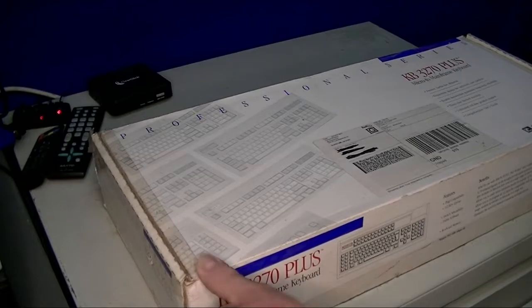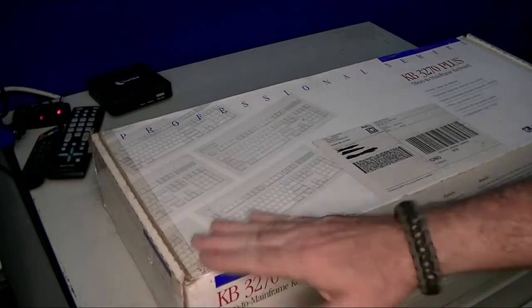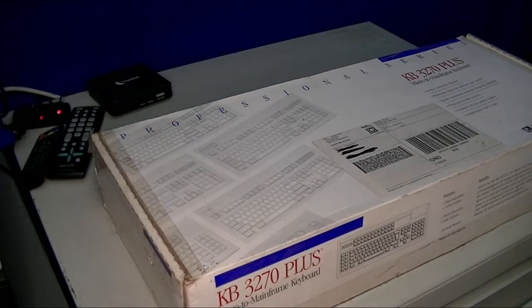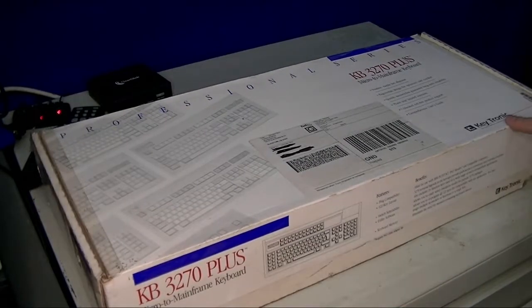And of course, we can read on the outside of the box: micro to mainframe keyboard, positive tactile key response, ergonomic design for optimal user comfort, quality key switches guarantee long-term reliability, a 3-year limited warranty, and I think we're past all that, unlimited toll-free product support, and this is from Keytronic. This is a very well-known manufacturer of keyboards back in the day.